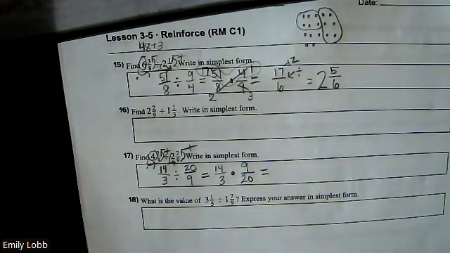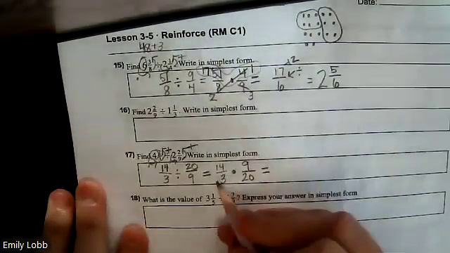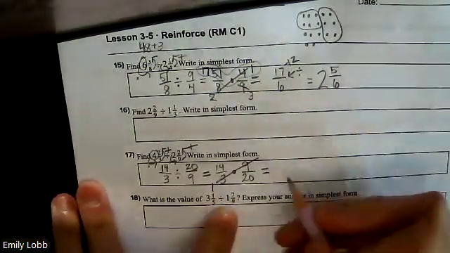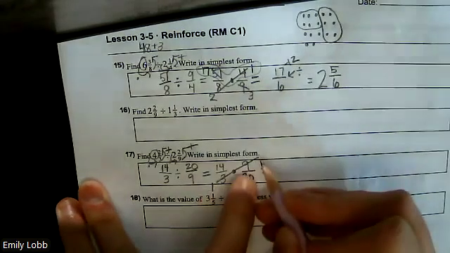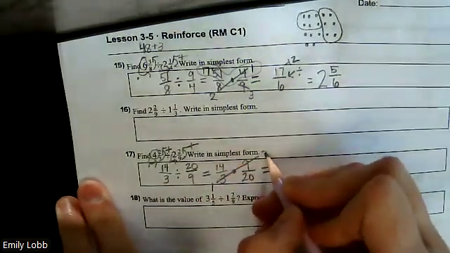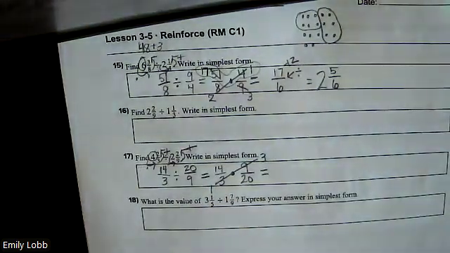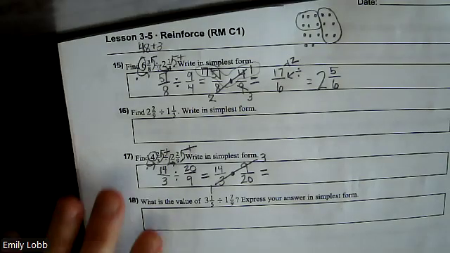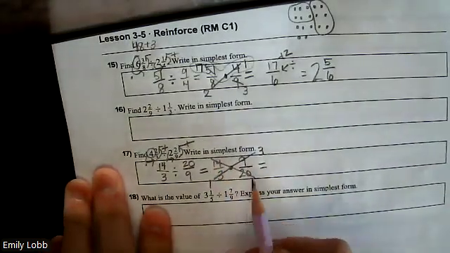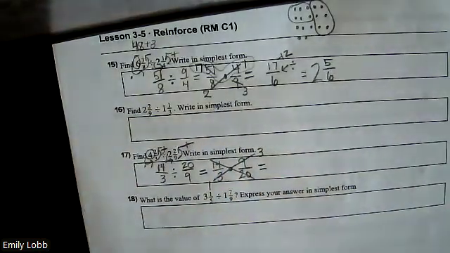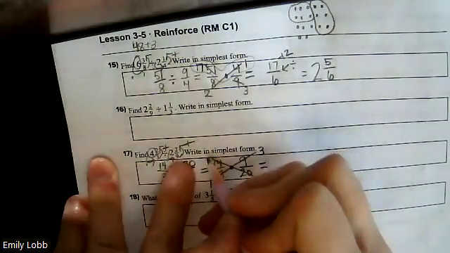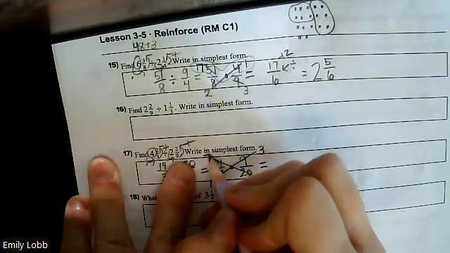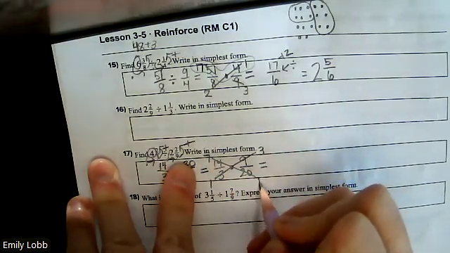Good, what can I take out of both a 3 and a 9? Good, I'm really taking out a 3 out of both, but 3 divided by 3 is 1. 9 divided by 3 is 3. What can I divide the 14 and the 20 by? They're even. Cassie's telling me 2. What's 14 divided by 2? What's 20 divided by 2?